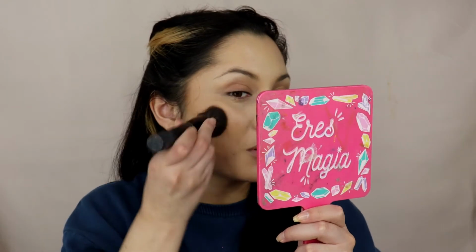But if you want to do your nose contour, you can. I just think let's embrace our nose. I mean, I complain about my nose, but that's because my nose is crooked. That's like a different thing. Okay, so I finished with my bronzer.